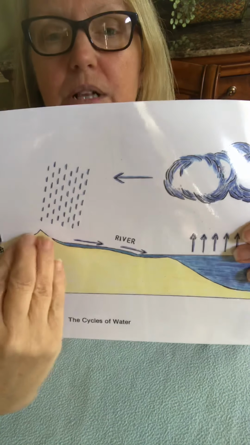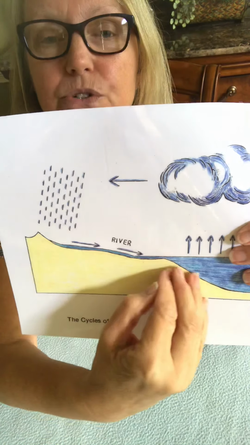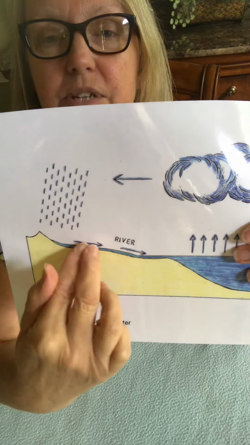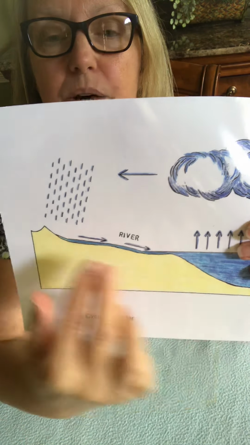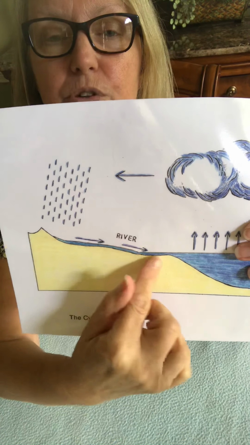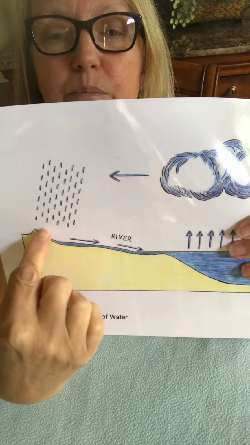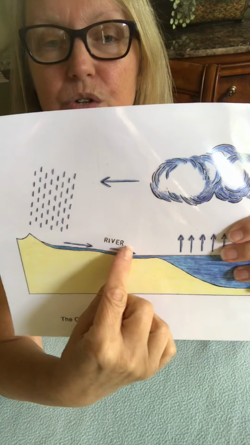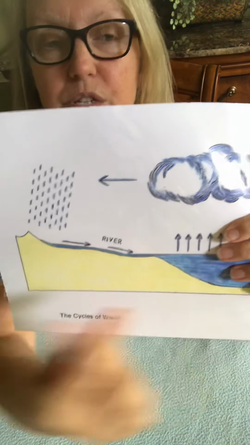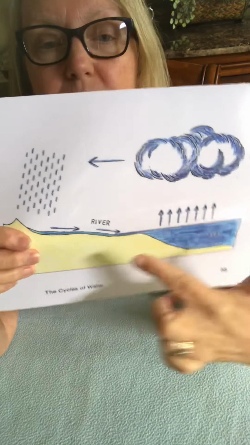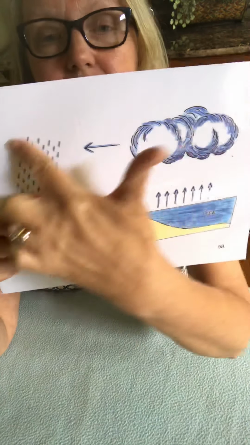Then the water will soak into the ground or sometimes just flow down to join rivers and streams. Puddles may form. Water loves water. So some of it will end up joining bigger bodies of water. This is done like a cycle.